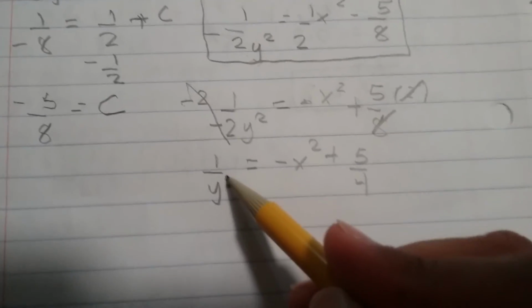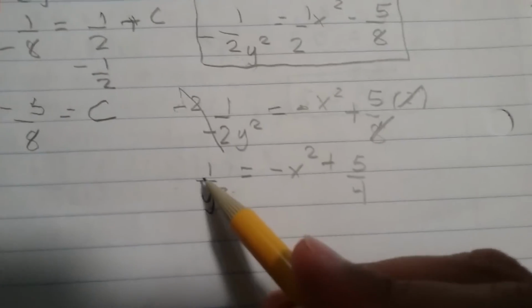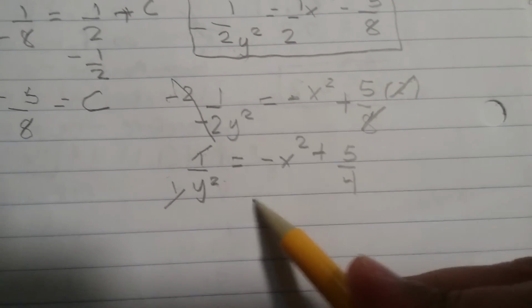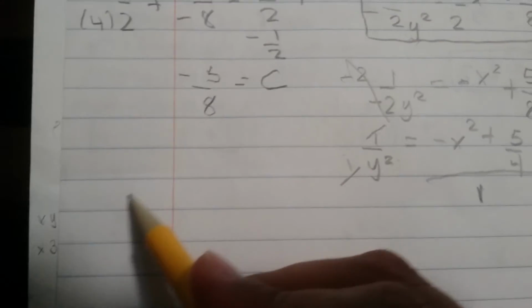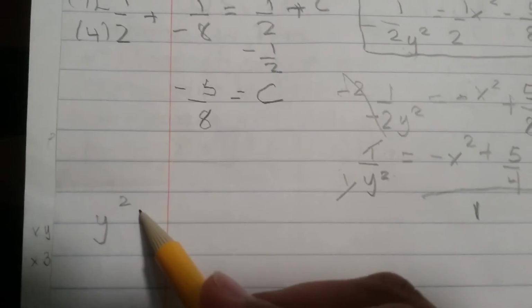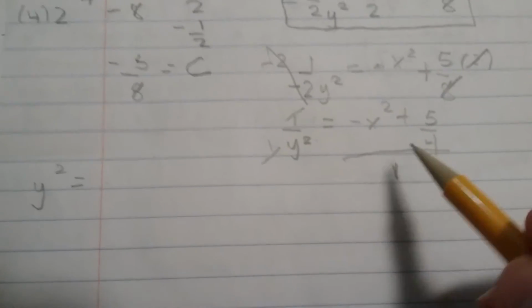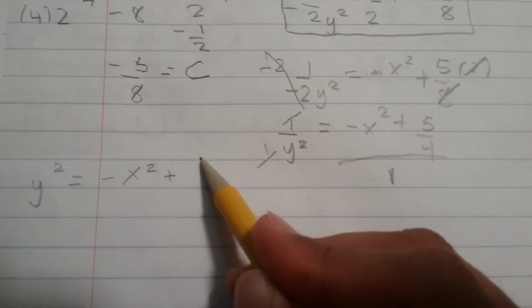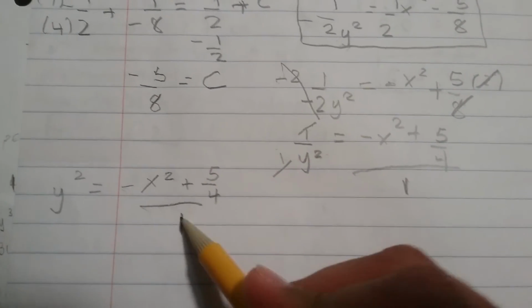Now we need to get rid of the 1 to get the y squared by itself. So we're just going to divide it by 1, cancel it, and divide this by 1. Now we have y squared equals all of this, just bring it back over here, which is this over 1.